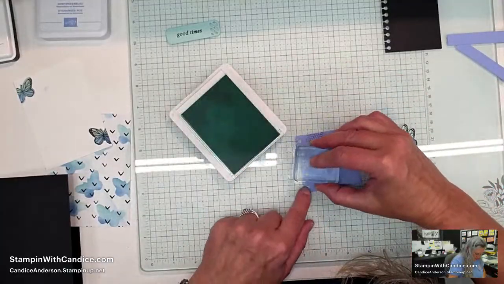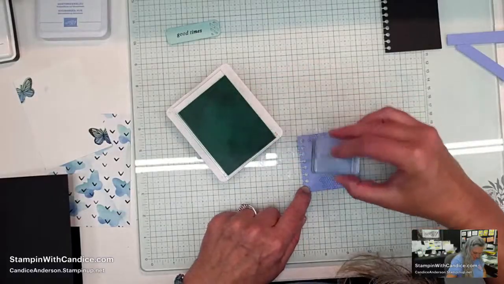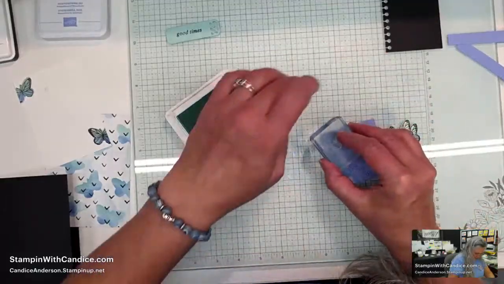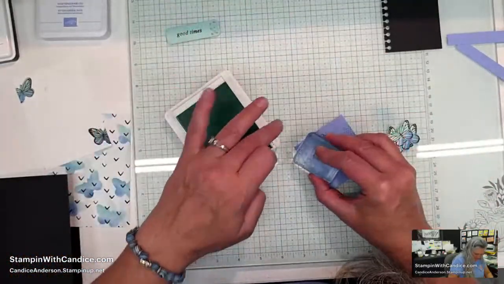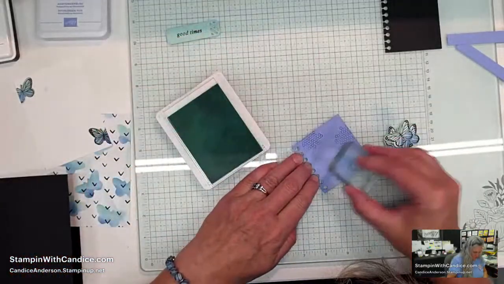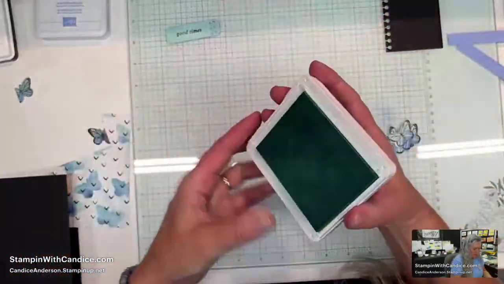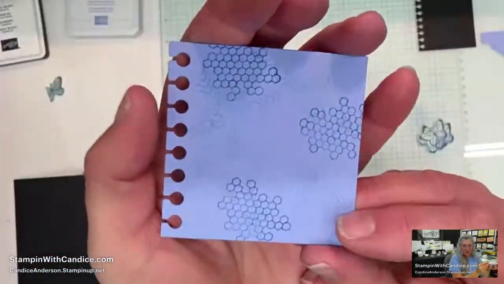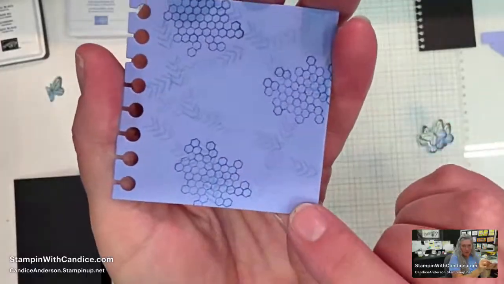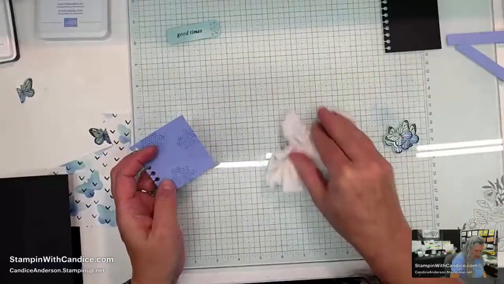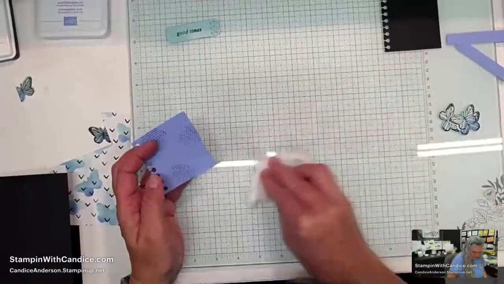Add just a little bit more, maybe going across here. And maybe some more going down. Just creating a fun little background there. Lift that up so maybe you can see it a little bit better. So yeah, they're not real dark, they're real light, but just kind of a fun little background. And we're going to clean this off.